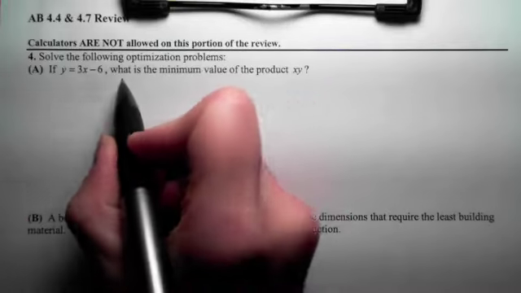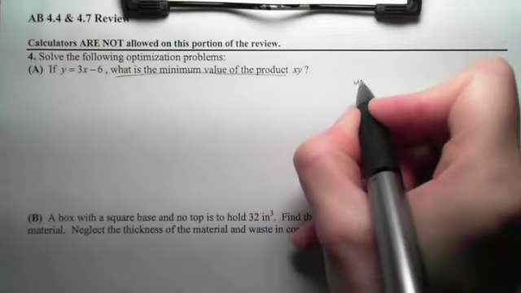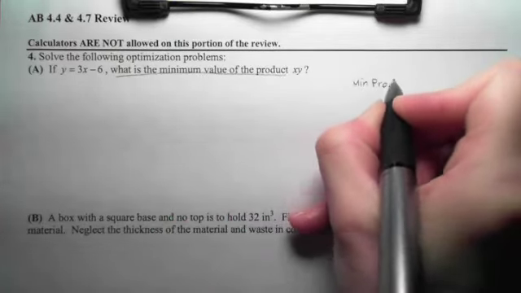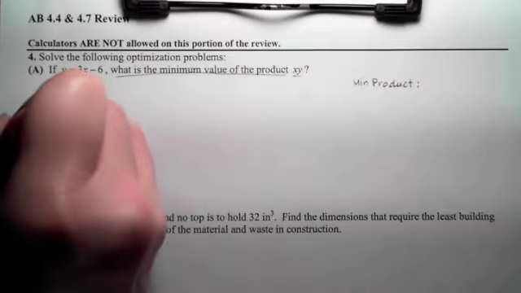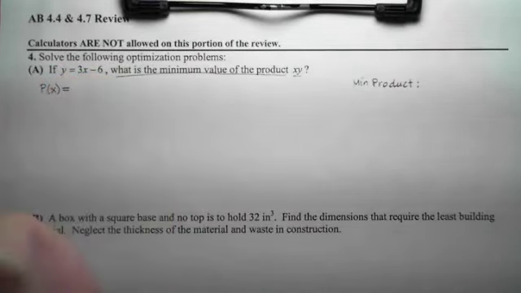So the question is, what is the minimum value of the product? So when we're done, we're going to want the minimum product. We're not going to quit until we have that. To get there, we're going to create a model or a function for the thing we're trying to minimize. The thing we're trying to minimize is that product. So that's P, and we want it to be in terms of x only.